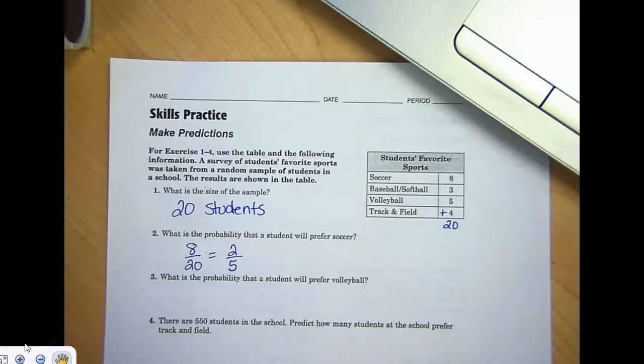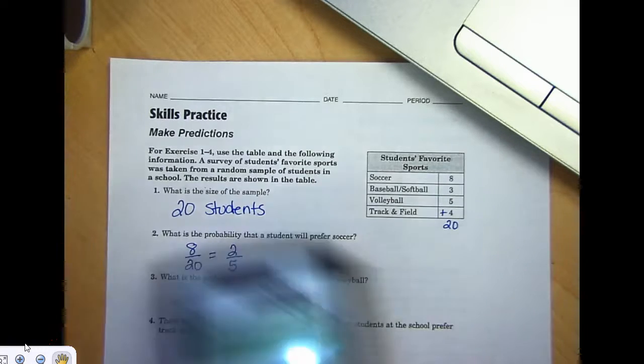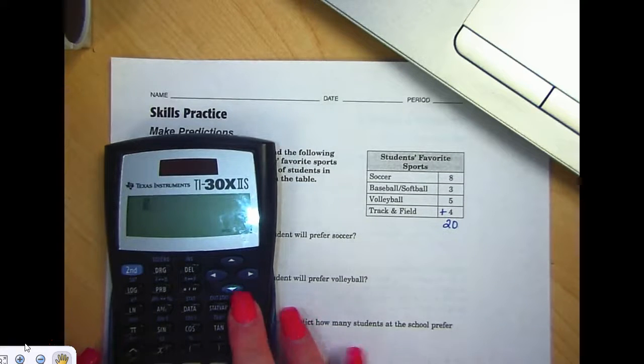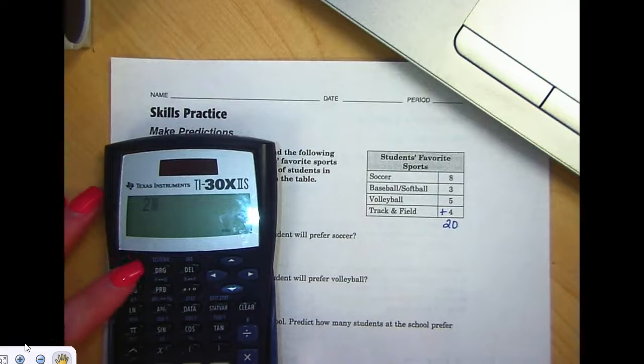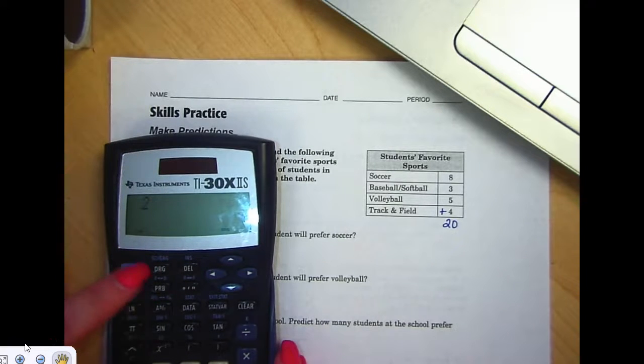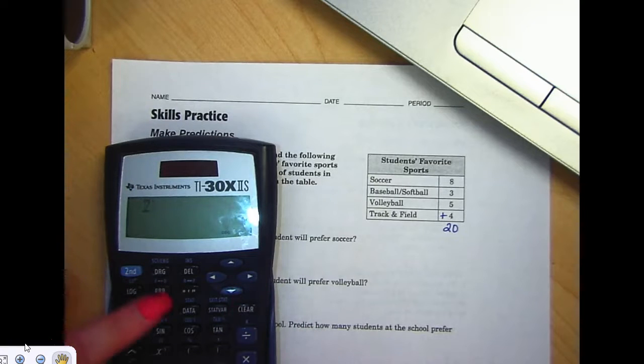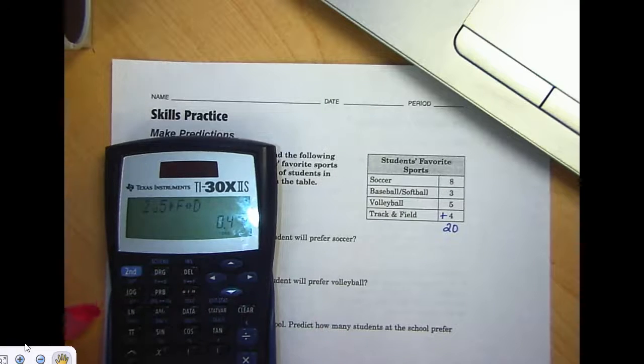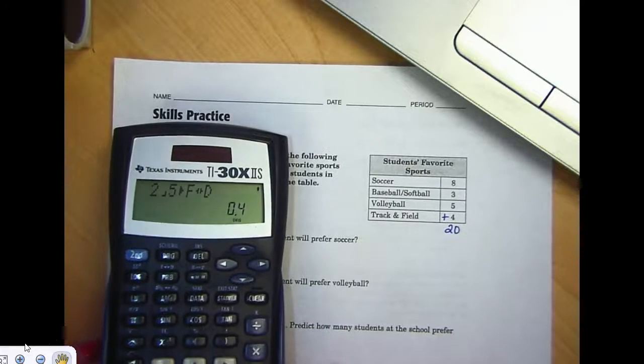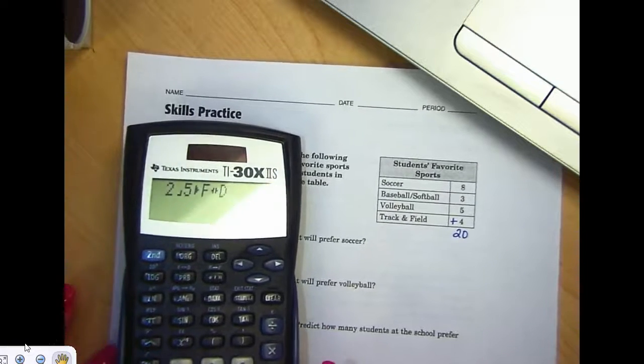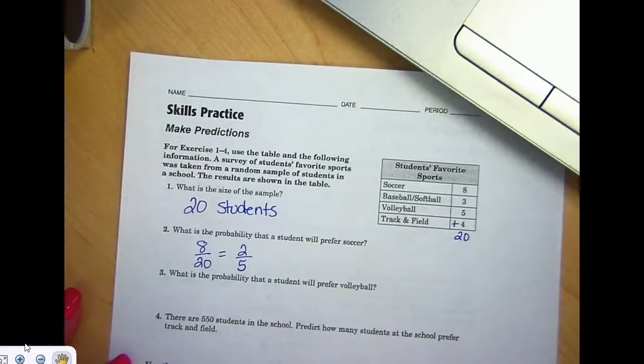Could we change that to a percent? How could we do that? Because that's a probability. It's a good probability. You could be asked that on Georgia Milestones. 2/5, and change that to 0.4. And what is 0.4 as a percent? 40%.